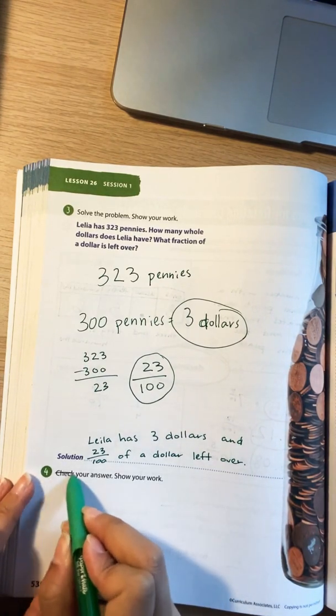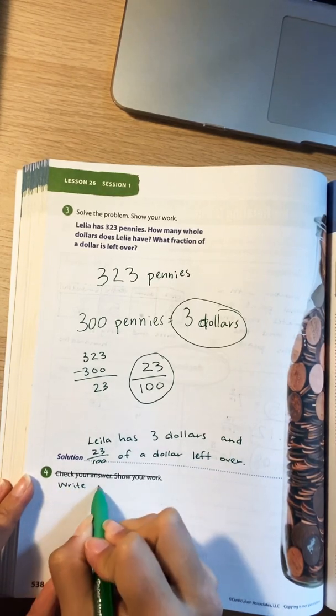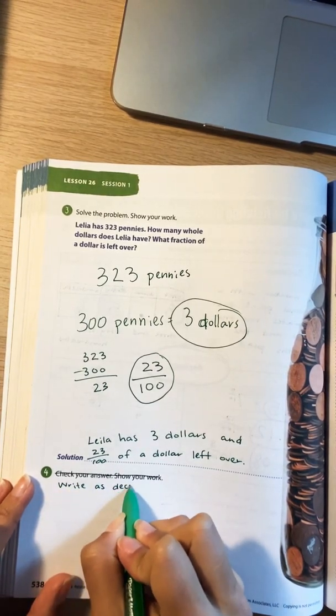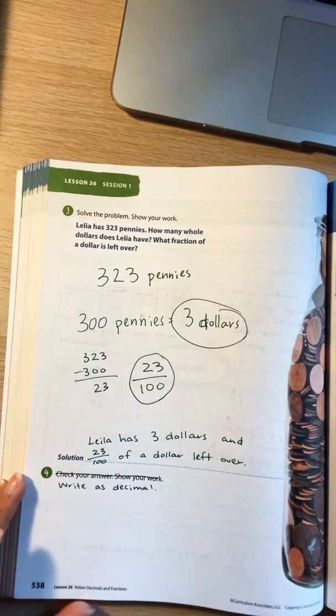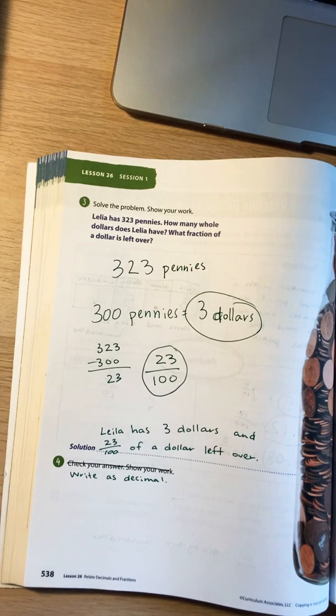Okay, down here, we're not going to check your answer. We're going to write it as a decimal. So I crossed out what it said for number 4. We're not checking our answer. We're going to write that as a decimal.